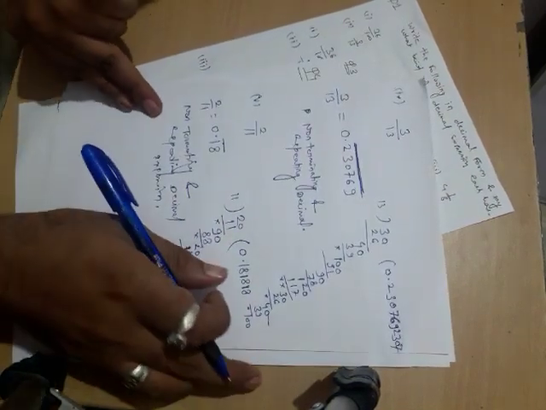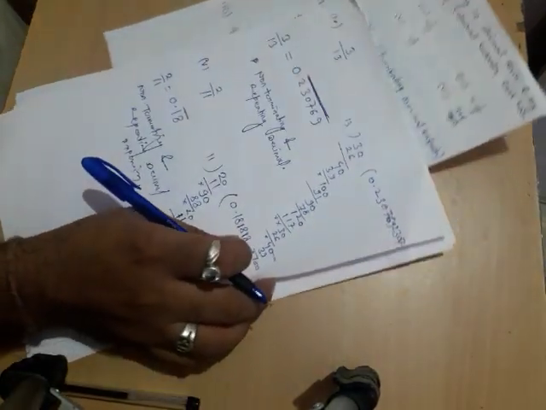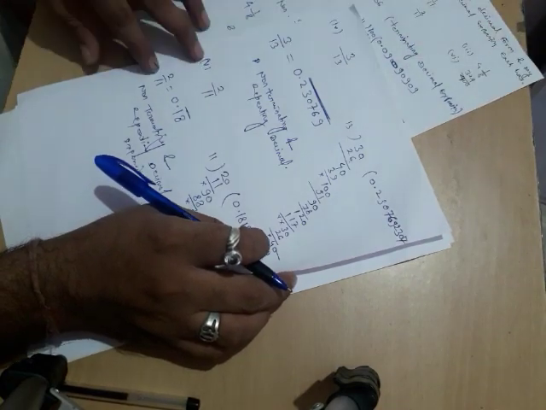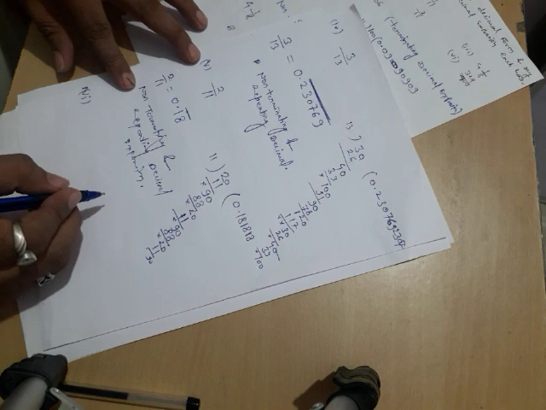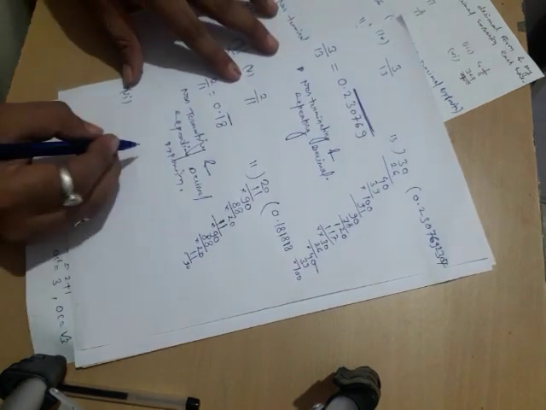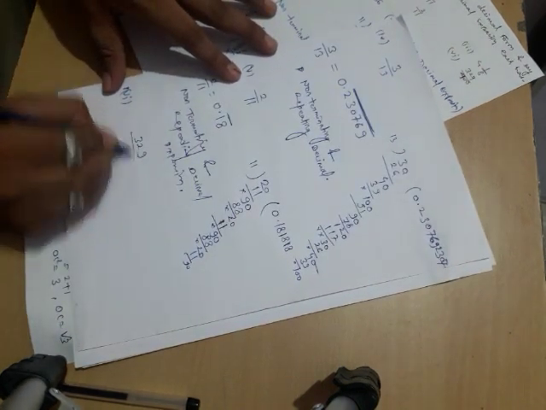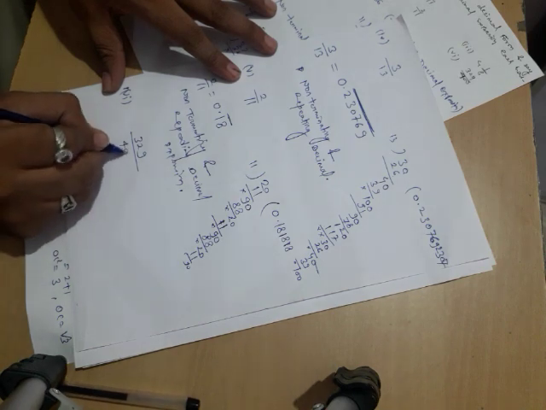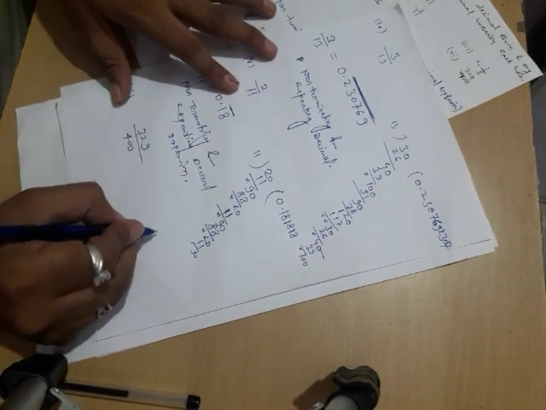Okay, now the last one, sixth question, question number 6. So sixth part of first question. So we have 329 upon 400. Let us divide 329 by 400.